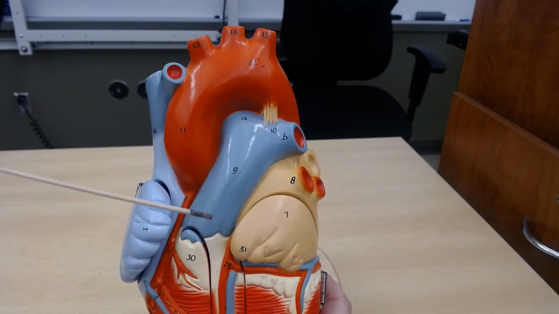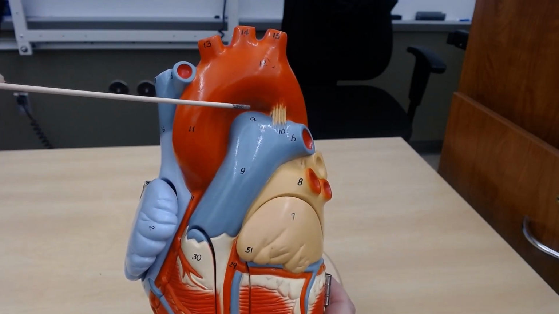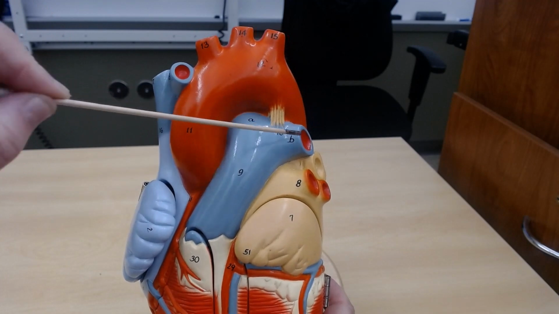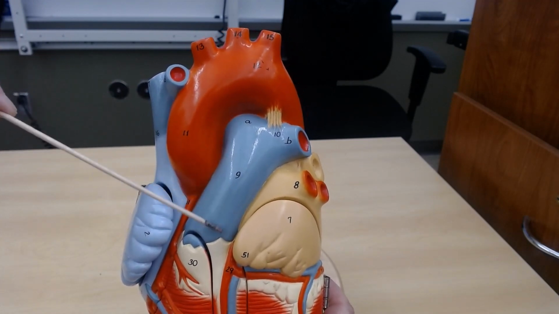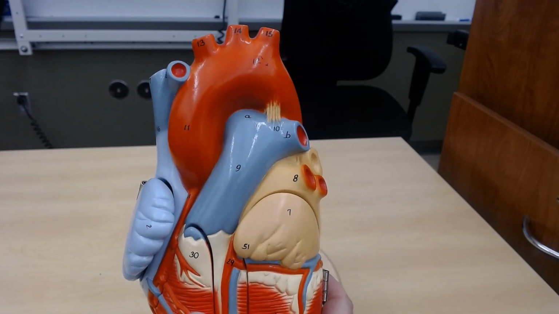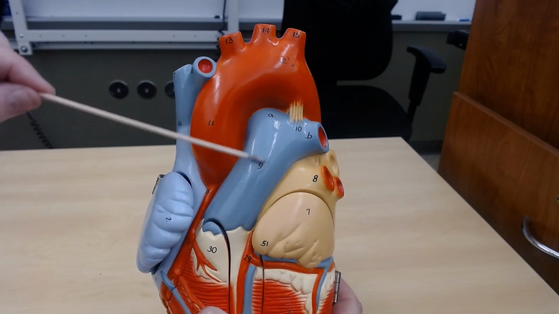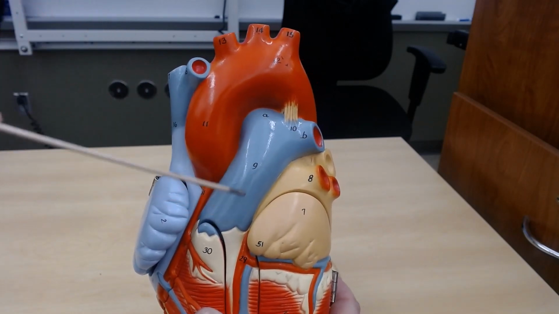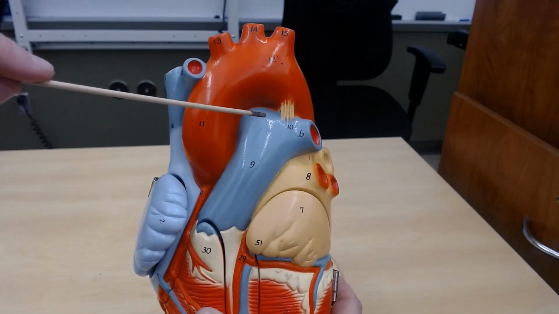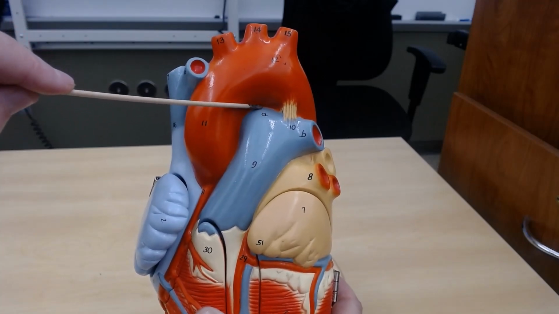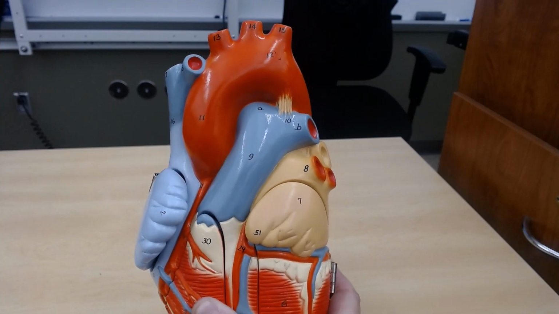arteries. Now, these are all arteries. The pulmonary trunk is an artery. The right and left pulmonary arteries are arteries, but it's blue because this is actually carrying deoxygenated blood. But remember, the definition of an artery is it's going away from the heart. So these are all arteries despite them being colored blue. All right, so pulmonary trunk. Then I have the right pulmonary artery going to the right lung, left pulmonary artery going to the left lung.